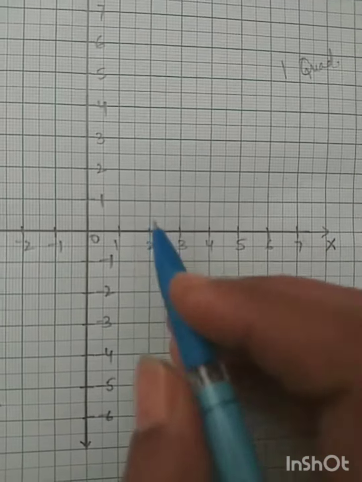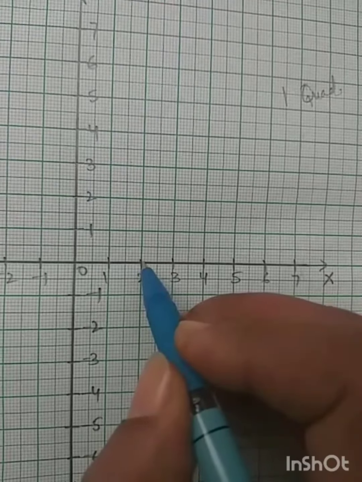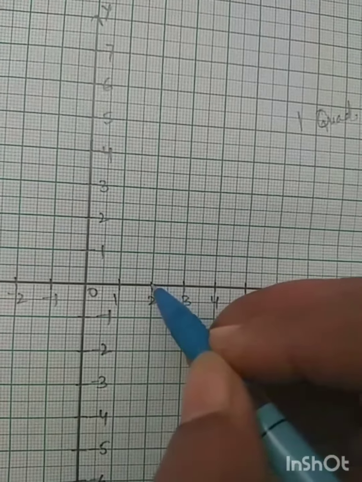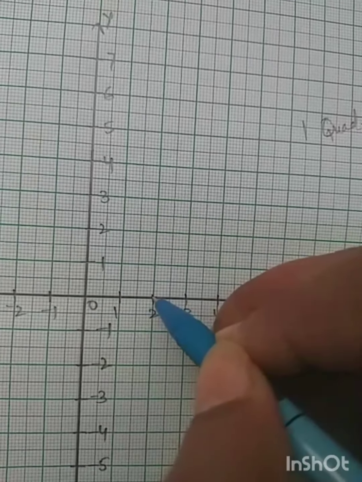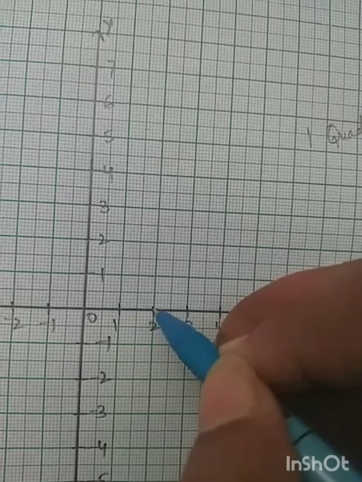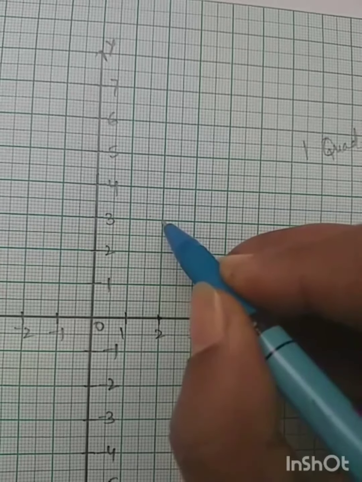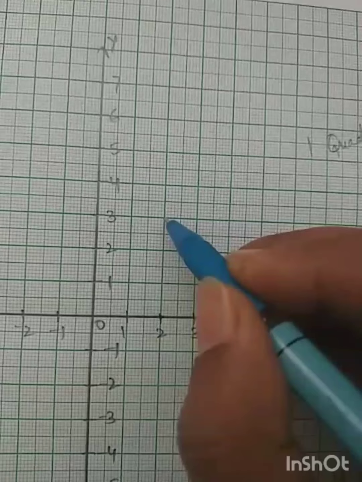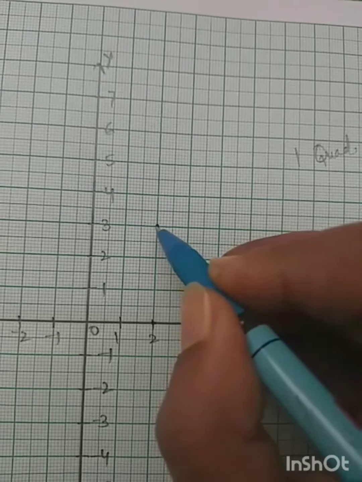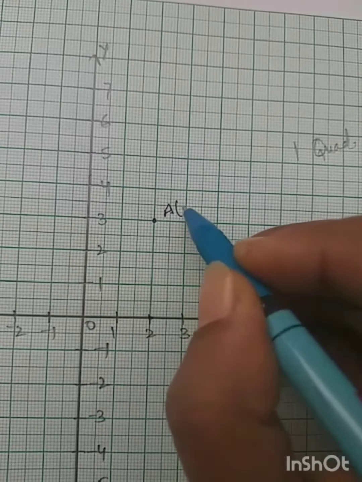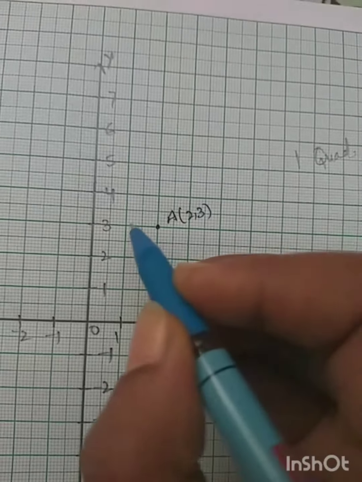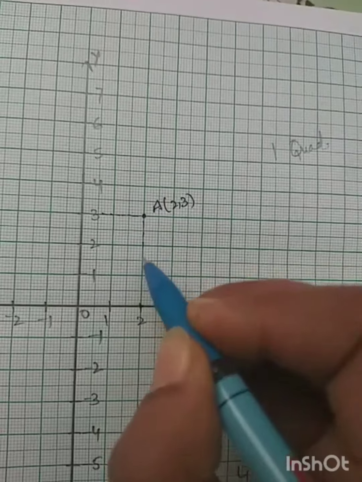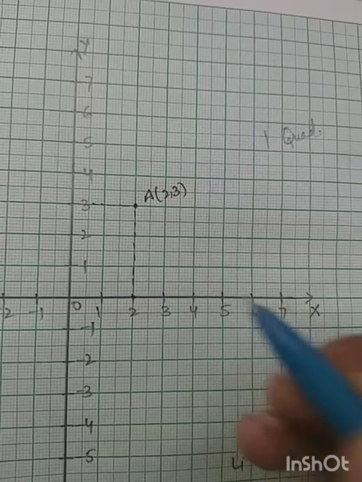So 2 on the x-axis is positive here at this point, and corresponding to this, the value of y is 3. 3 is also positive, so we have to move upwards. Corresponding to 2, we have the value of 3 here at this point. So this is your point A, which is (2, 3). This is how we locate the points on this graph paper.